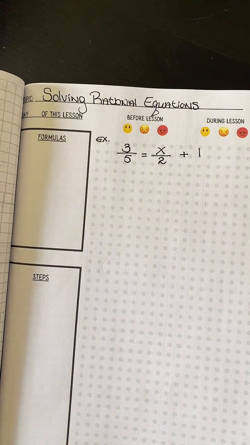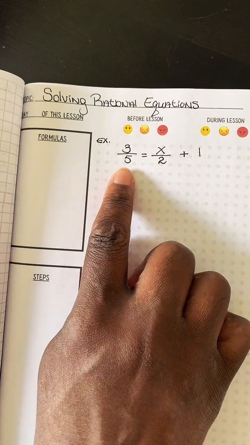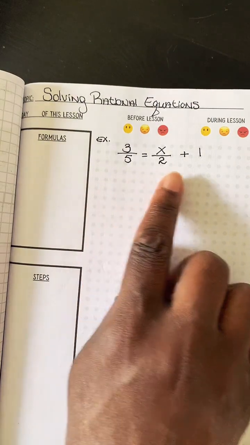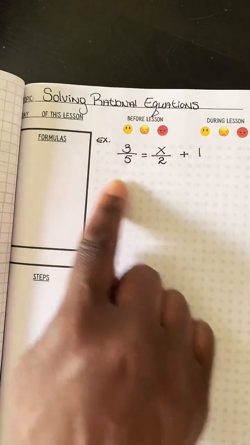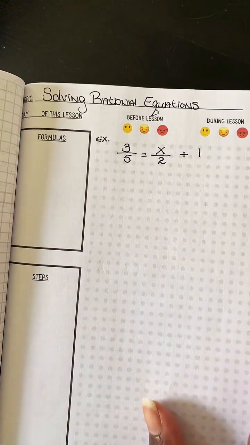So if anything, right now, we have 3/5 is equal to x over 2 plus 1. And this looks crazy. Okay?